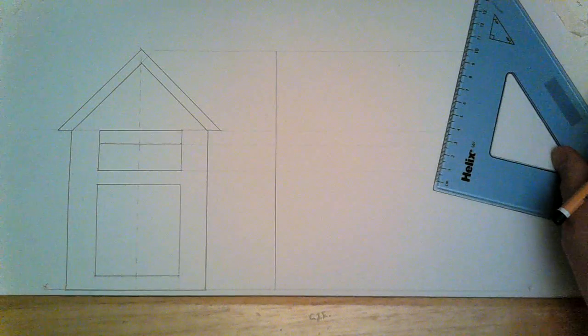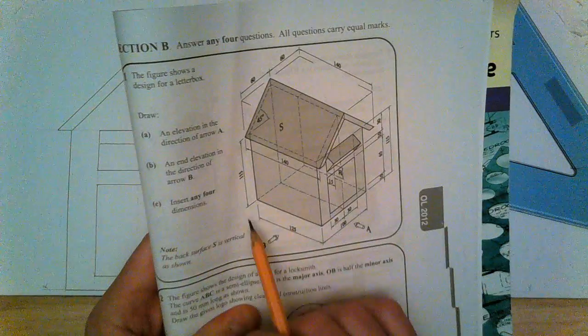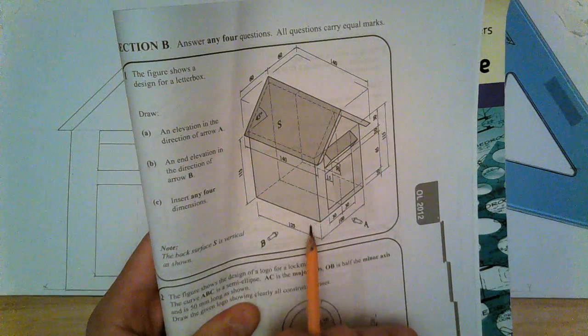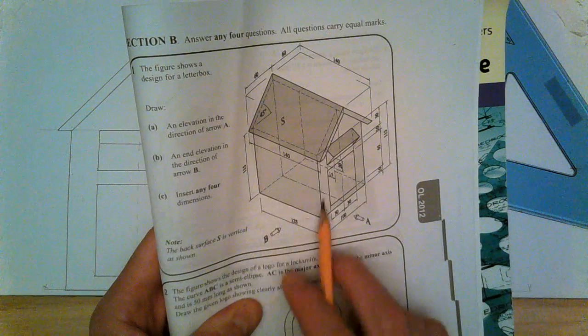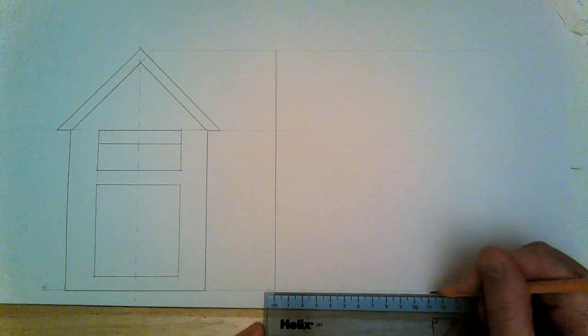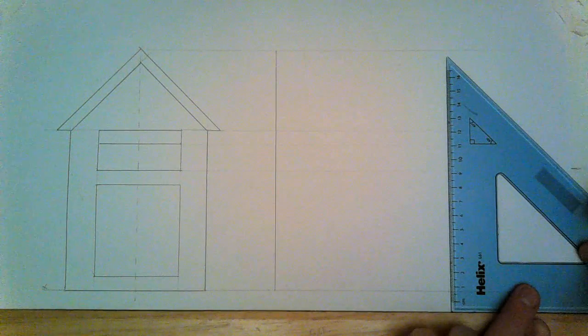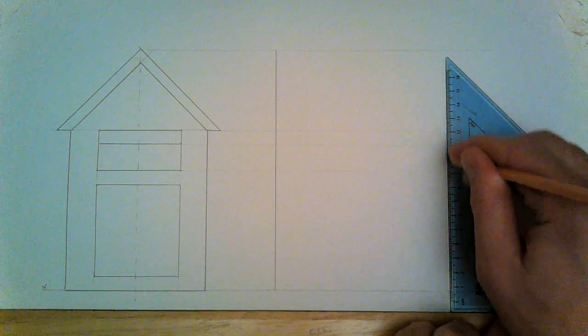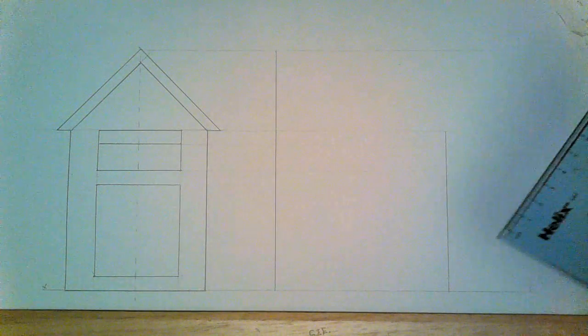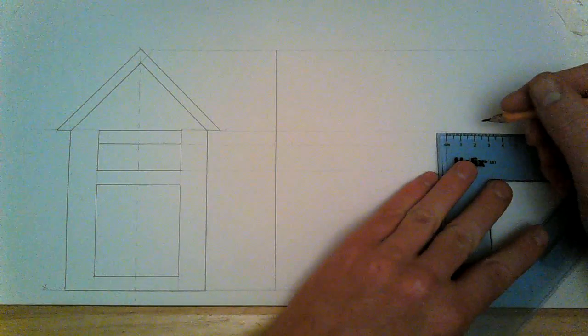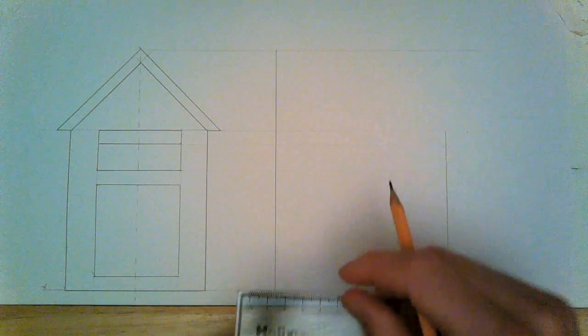Okay, then the overall length of the bottom of our letterbox is 125, so do that. 125, and that can come up as far as our wall plate height. Okay, and then we know the overhang is 15, because the overall length of our roof is 140, so just double check that, 140, yeah.